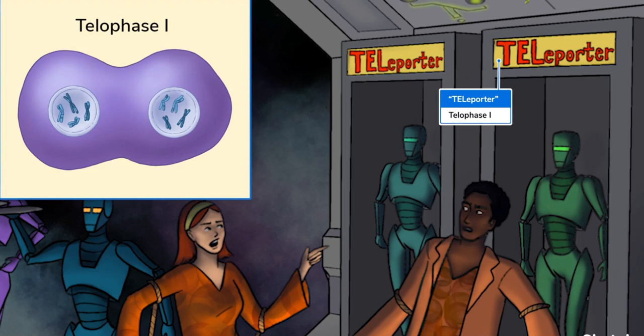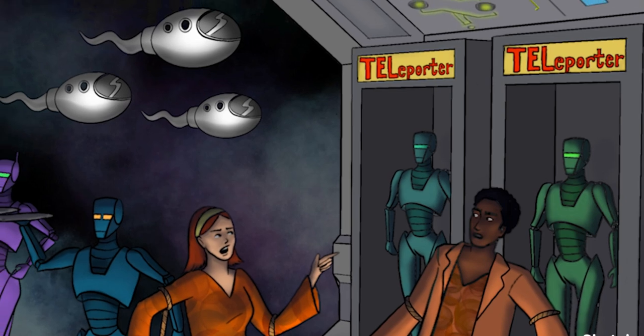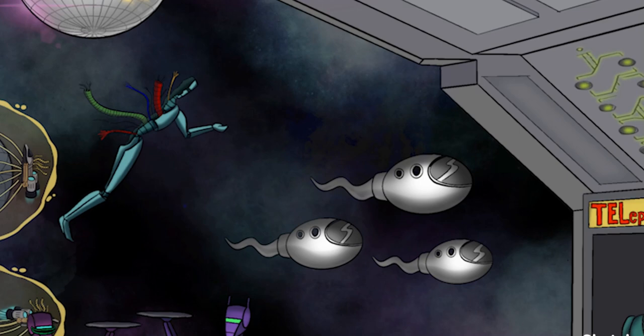Here, the spindle fibers go away and the nuclear envelope forms around the 2 new nuclei of the dividing cell. I wonder where these teleporter pods go. Whatever the case may be, at this point, the cells might enter a period of rest known as interkinesis before starting meiosis 2. So, after completing the first round of cell division, we now have 2 haploid cells with duplicated chromosomes. To remember that, we drew half of an android body floating in space. I've got a lot of questions.